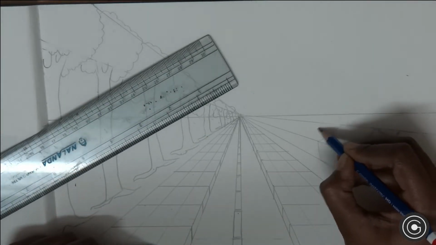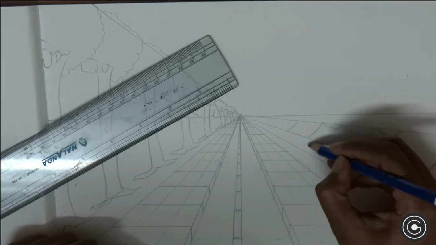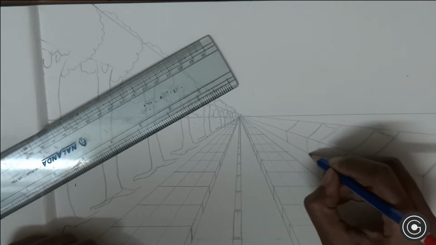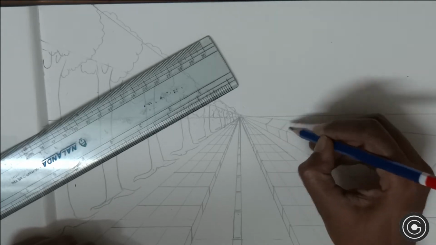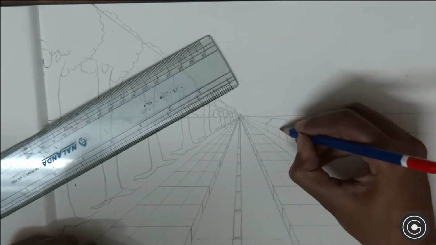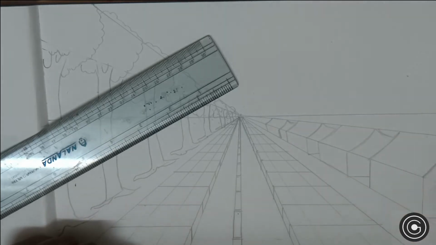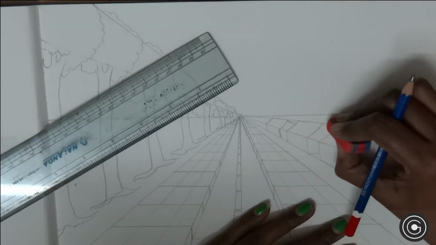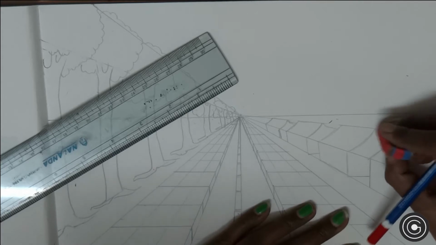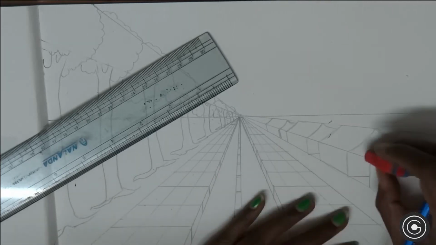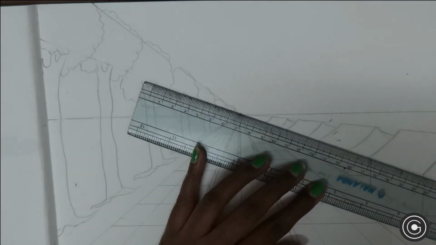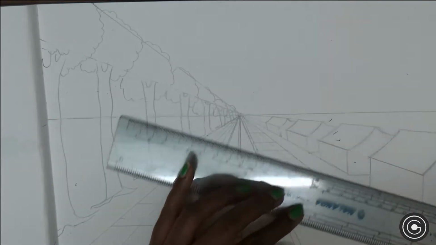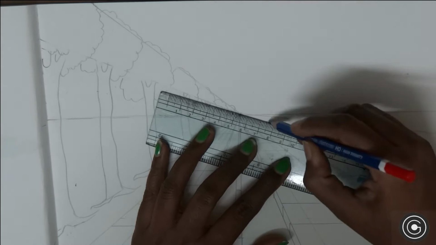If you continue drawing the huts in the same pattern, in between the lines you will get huts in a row and in perspective. Instead of the trees, you can draw lamp poles, electric poles.